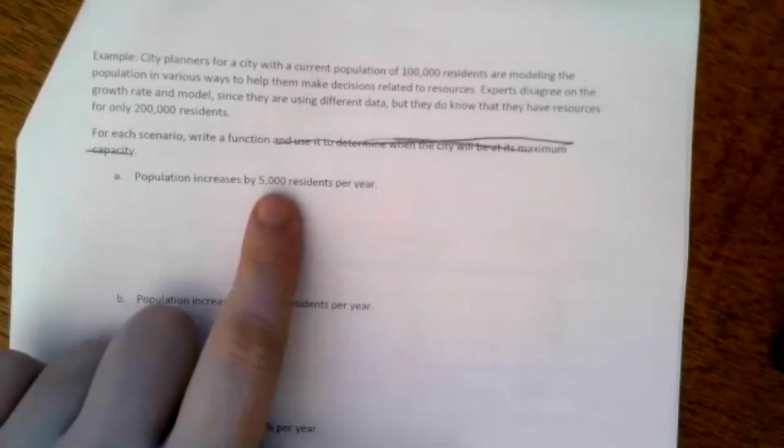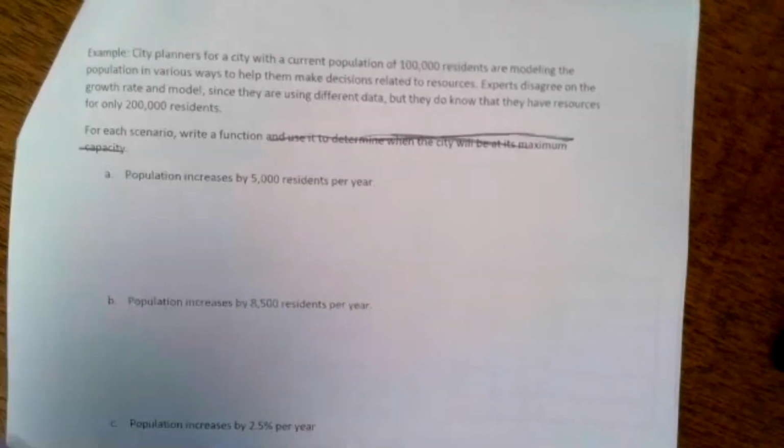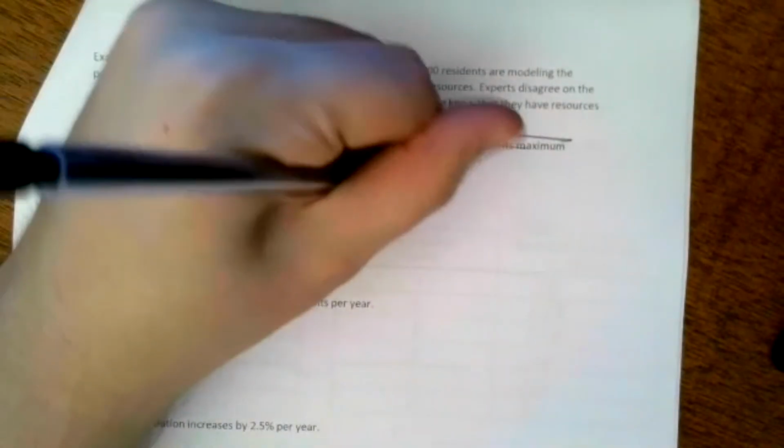So what do we think? Is it linear or exponential? Maybe linear. Linear, right? And why is it linear? Because it's a consistent number. Yep, you're just adding a consistent number, right? So this one's linear.